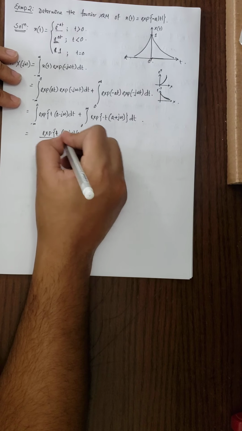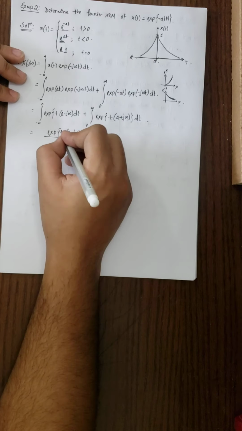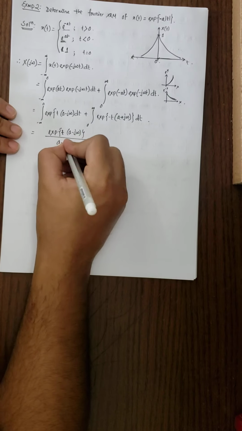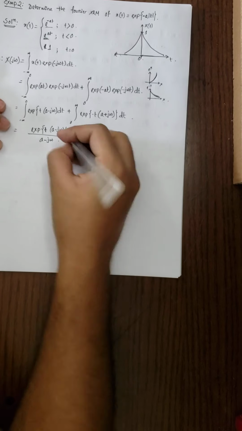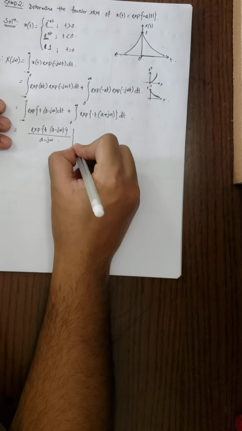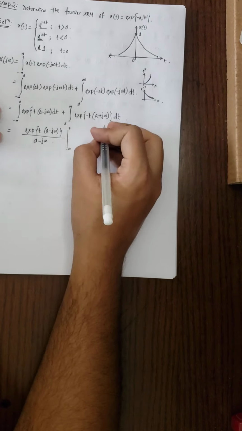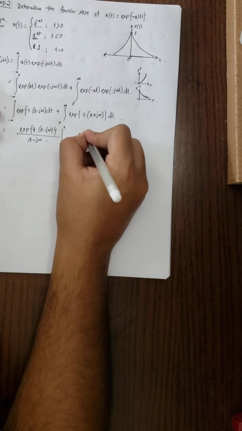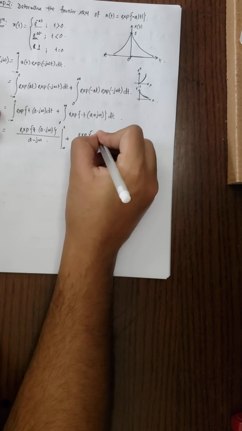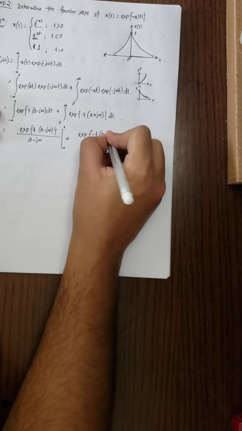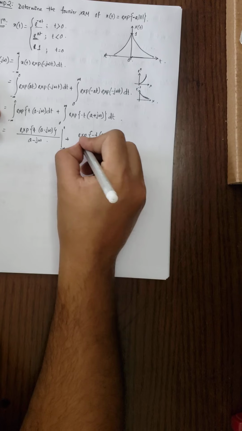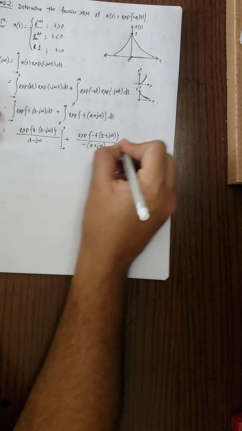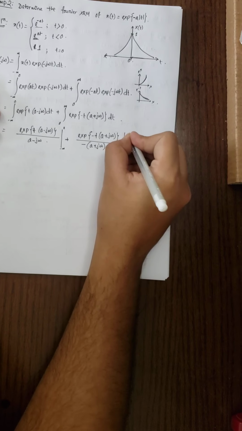Now integrating these two expressions, we get e to the power t (a minus j omega) divided by the coefficient which is multiplied with the integral variable, a minus j omega, and the limit of course is negative infinity to 0. Similarly, for the second expression, this becomes e to the power minus t (a plus j omega) divided by negative of (a plus j omega), and the limit is 0 to infinity.